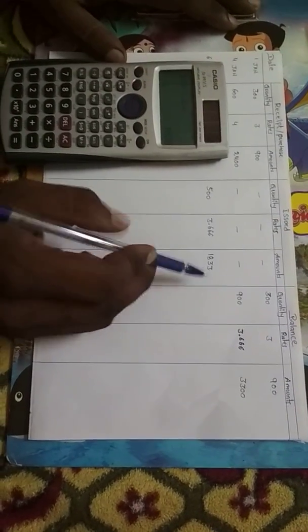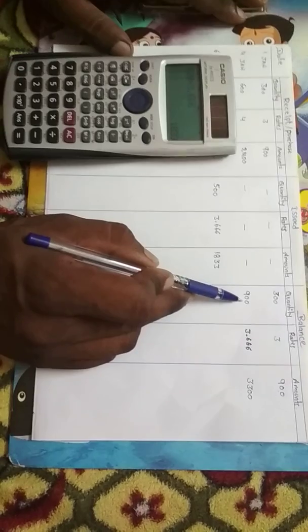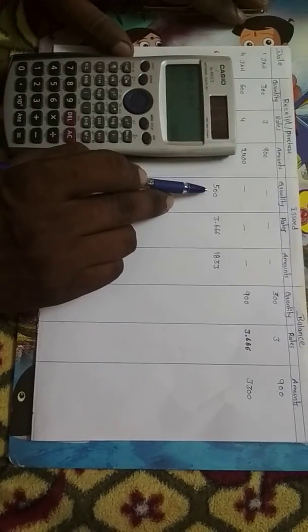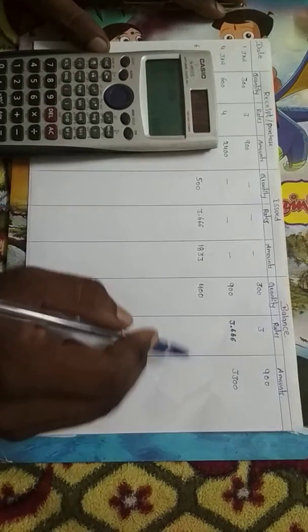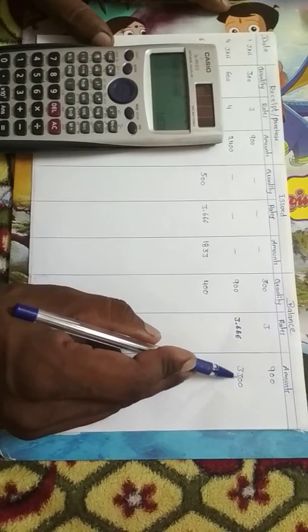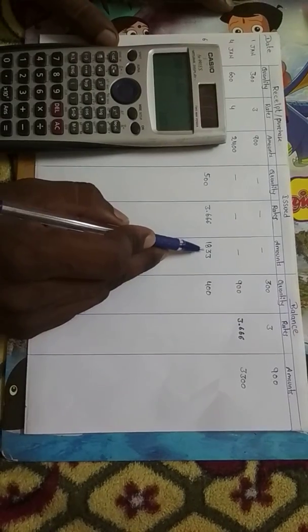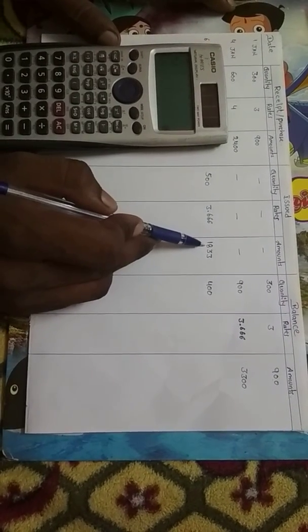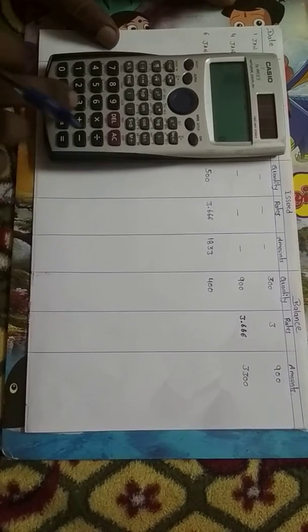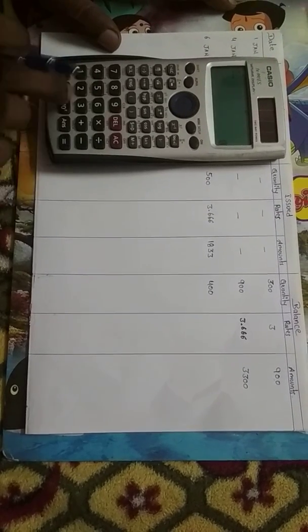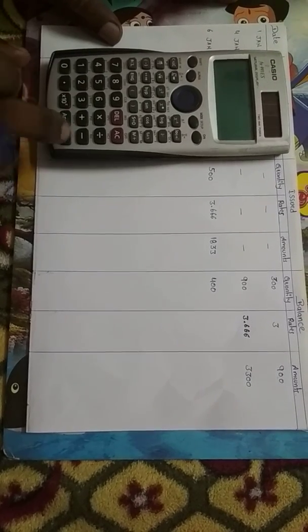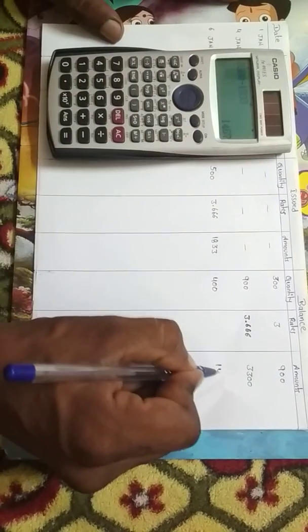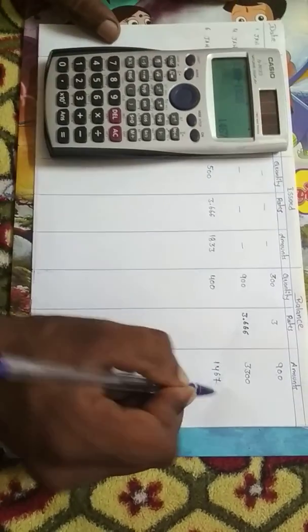Now again we have to balance. We already have a balance quantity of 900 units. Out of 900 we issued 500, so the remaining is 400. We already have the balance amount of 3300, and we issued 1833, so we subtract: 3300 minus 1833 leaves 1467 in hand.